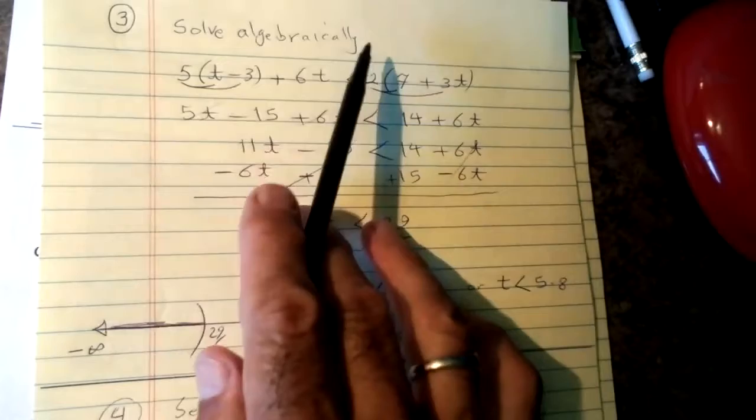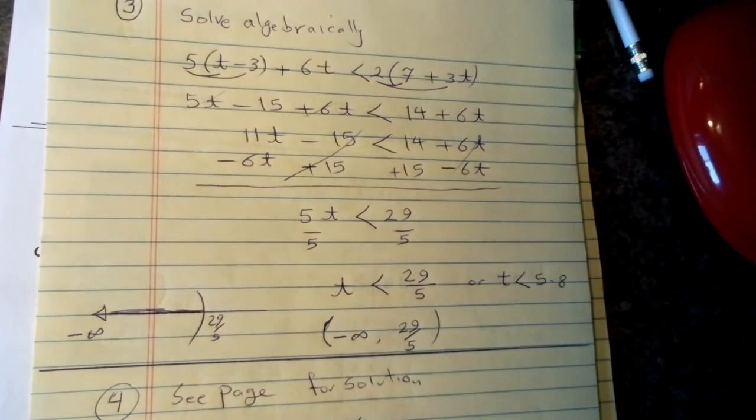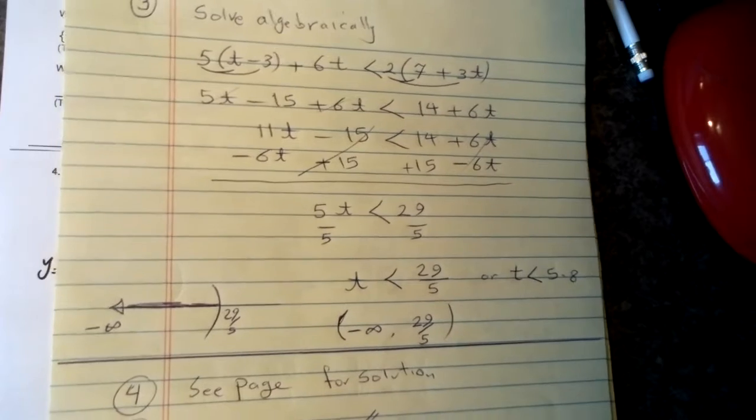So again, it's solved algebraically. It means you don't really need to graph it, but I want you to see how a graph works.